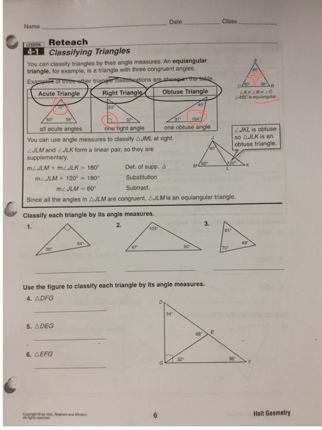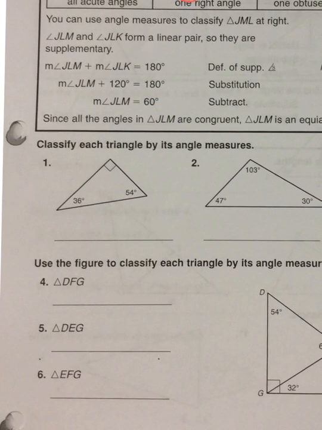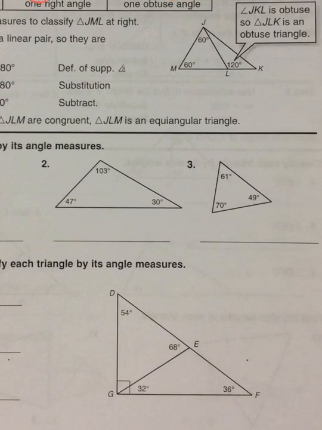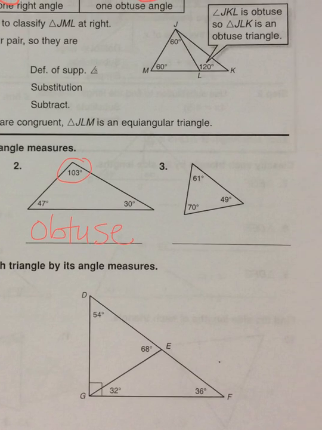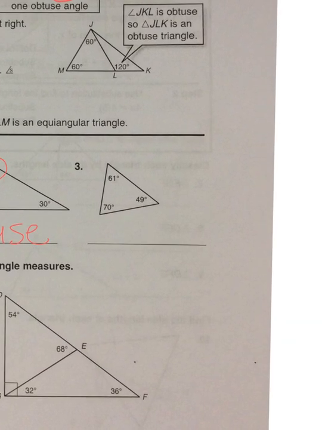So let's take a look at some of the problems. Classify each triangle by its angle measures. Well, 36, 54, and 90. 90 is my biggest. Therefore, this is a right triangle. This one, my biggest angle is 103. So this is obtuse. And for the last one, my biggest angle is 70. So this would be acute.